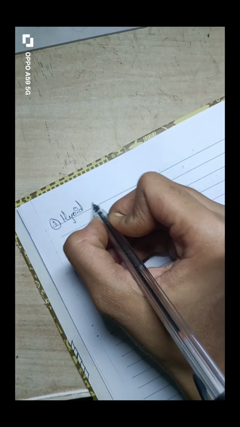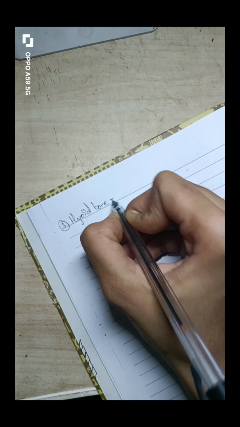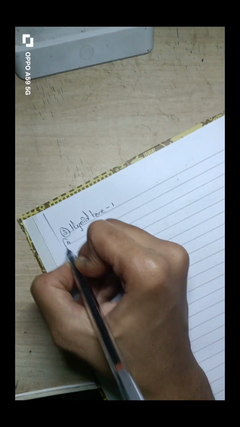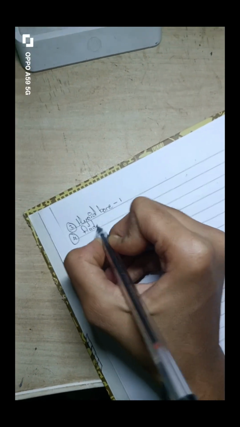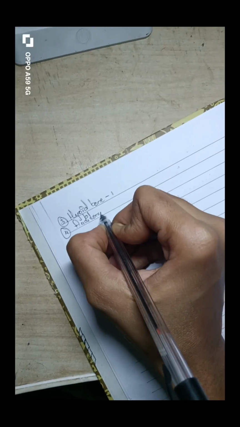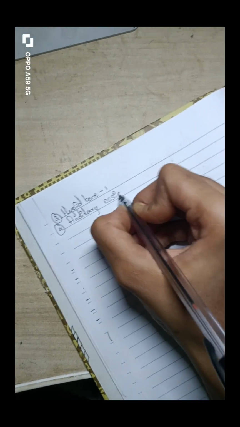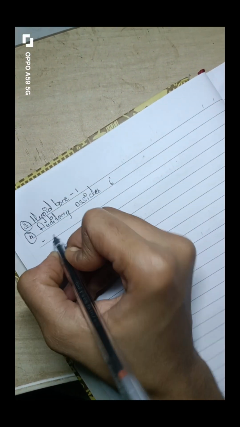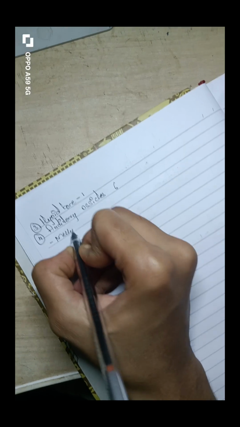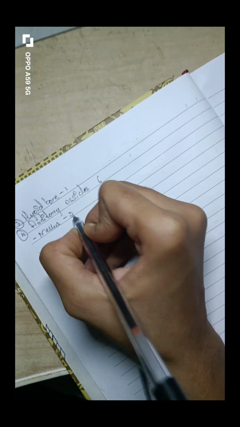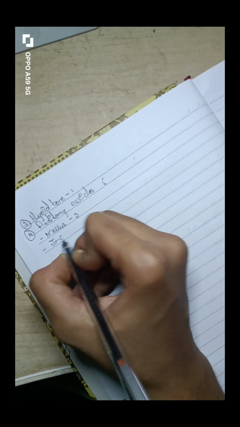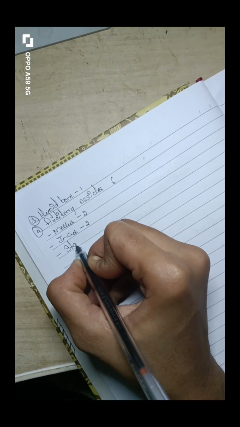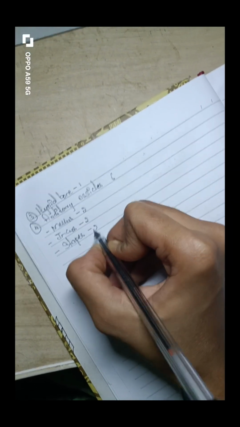Hyoid bone is 1 in number. Okay, next, auditory ossicles. These are 6 in number. They are malleus, these are 2, incus, these are also 2, and stapes, it is also 2.